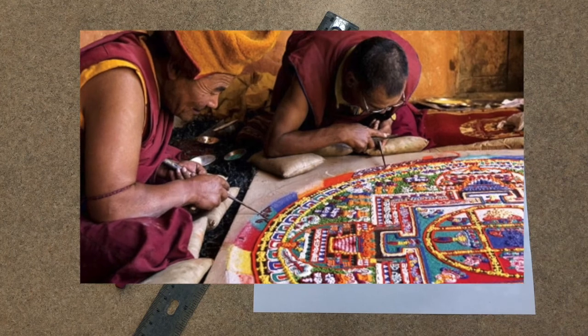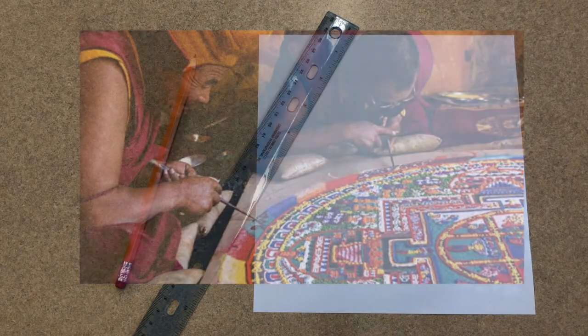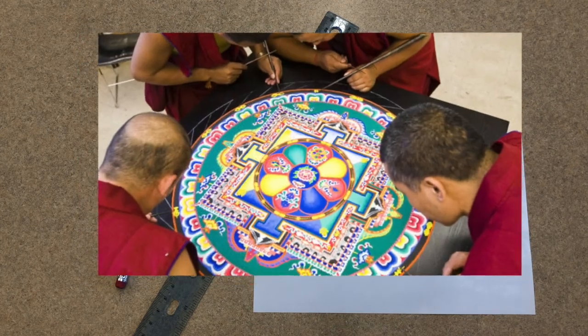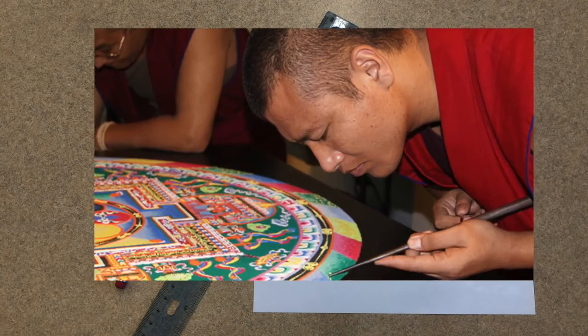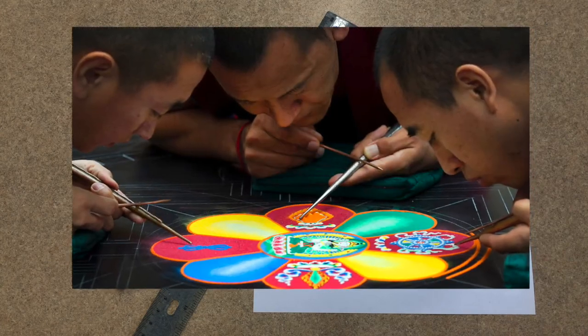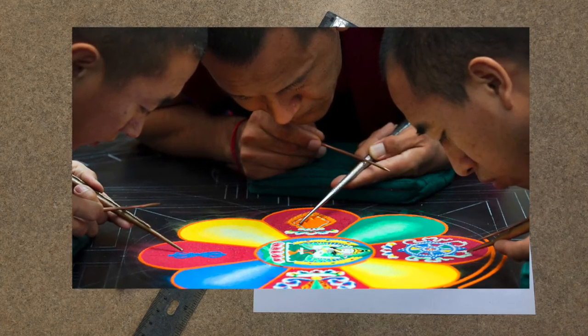Many people and cultures throughout time have made mandalas because the experience of making one is very calming. And mandalas focus your attention, but they also allow you to express your creative side, which many people neglect in our daily lives.